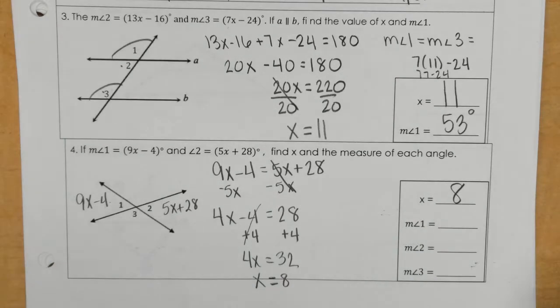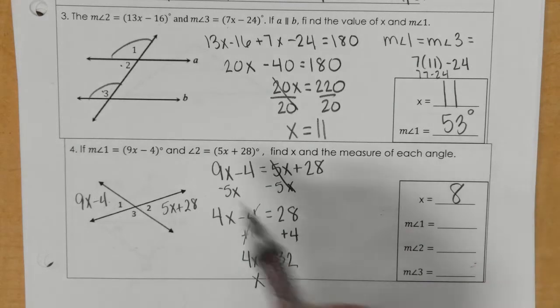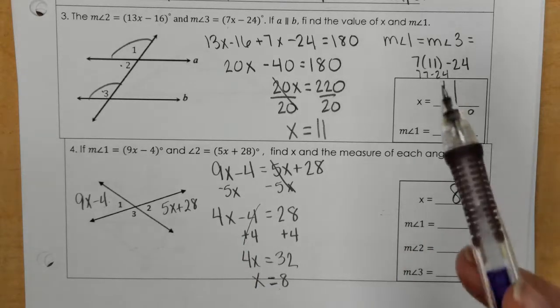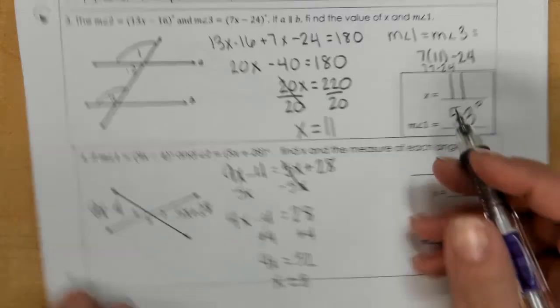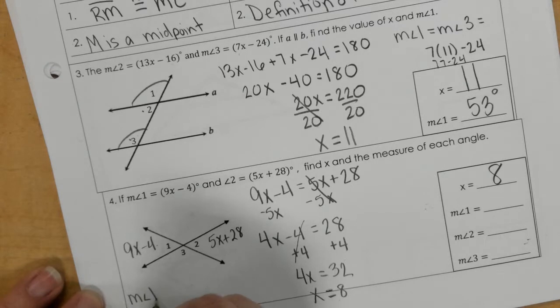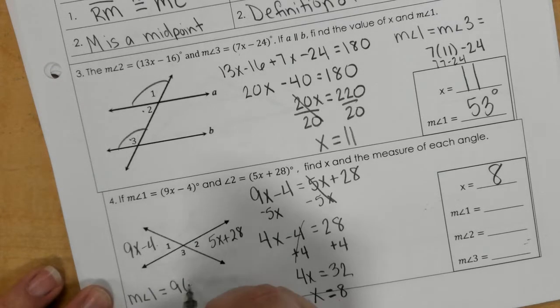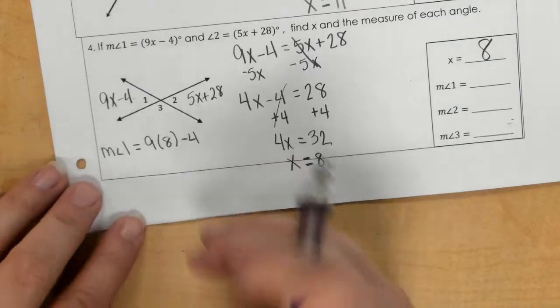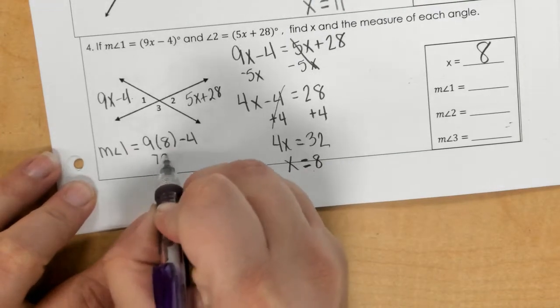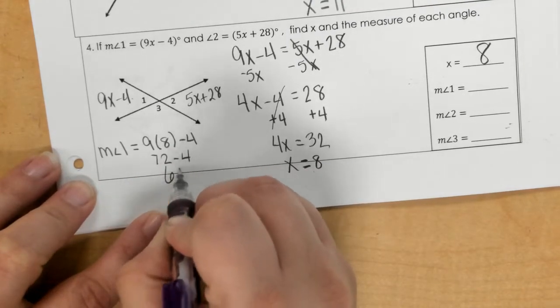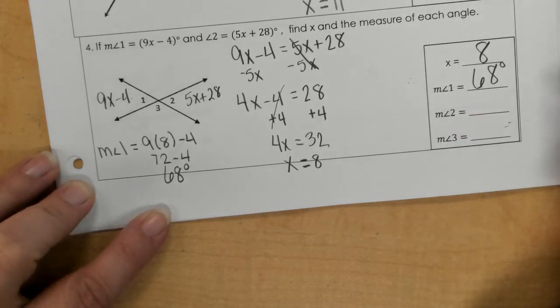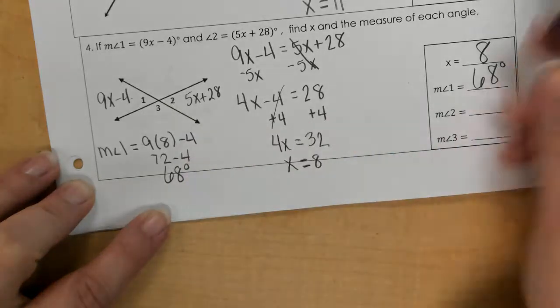Okay, now if I plug in 8 to one of these, that's going to give me my first measurement. So if we plug into angle 1, 9 times 8 minus 4. Oh, there we go, a little better. We would get 72 minus 4, and that's 68 degrees. Okay, so measure of angle 1 is 68, but vertical angles tell us that angle 2 is also 68.